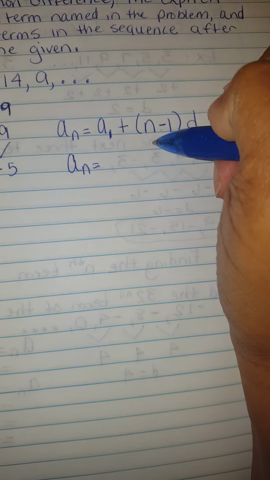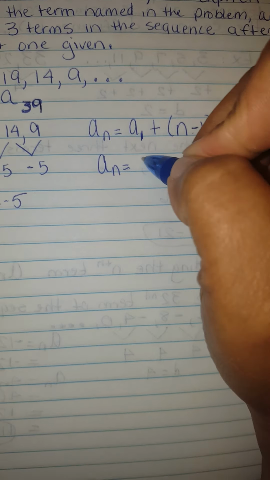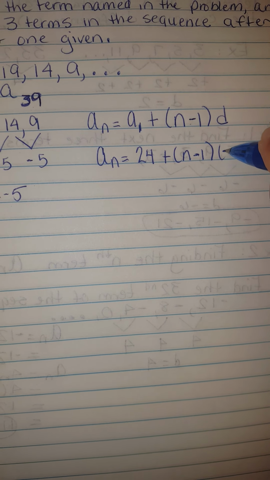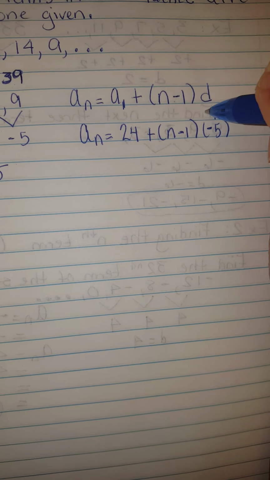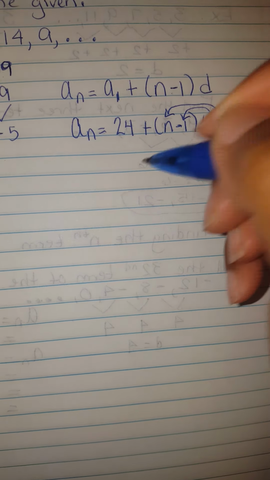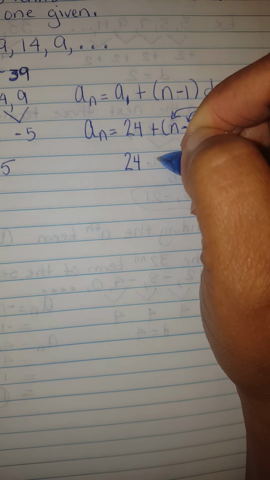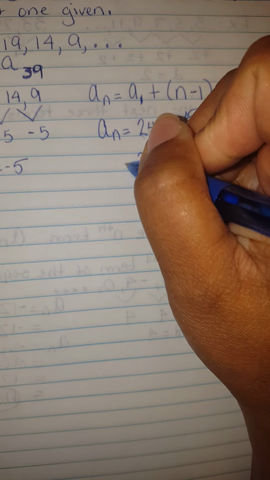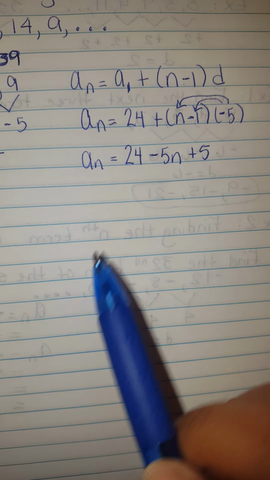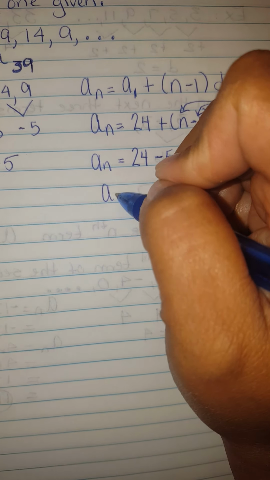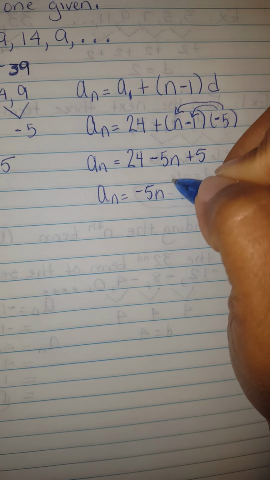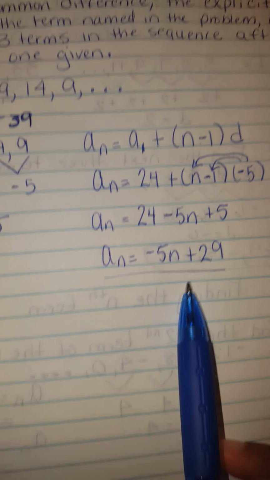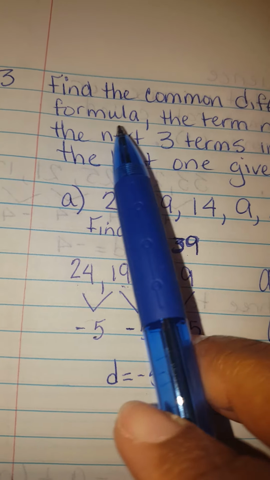So we have a sub n equal the first term in the sequence, which is 24, plus n minus 1 times our common difference, which is negative 5. So we're going to distribute that negative 5. So that gives us 24 minus 5n, and the negative 5 times negative 1 gives us positive 5. But we're not done yet because we need to simplify the constants. So we have 24 and positive 5. That gives us a sub n equal negative 5n plus 29. So this is our equation for the nth term, or the explicit formula, so it's called.